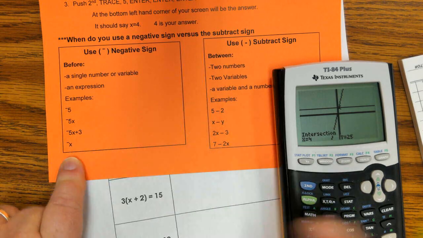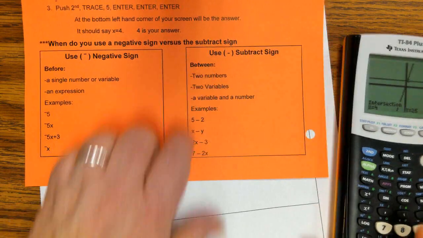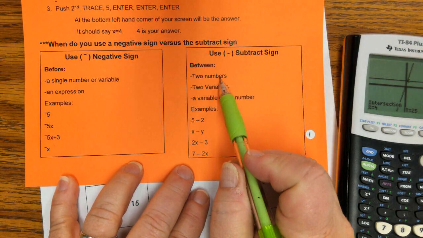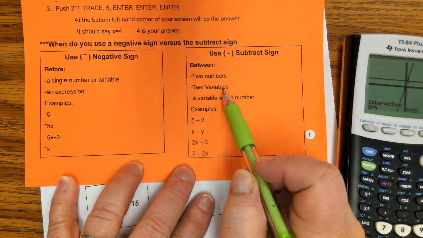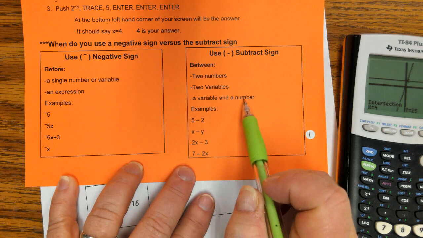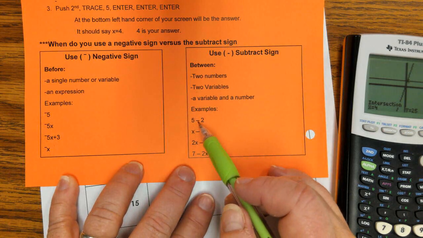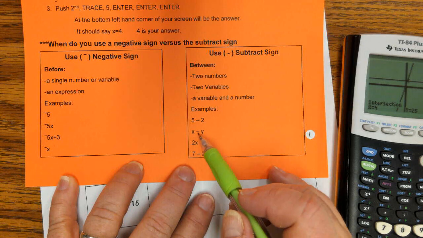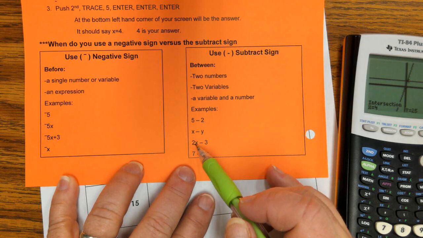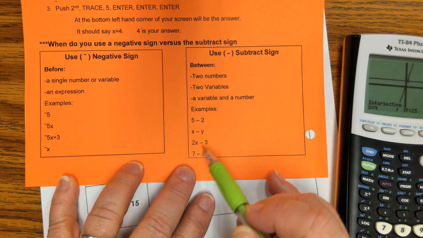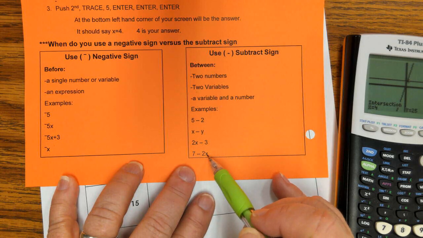When you use the subtract sign, it is when it is between 2 numbers, 2 variables, or a variable and a number. So examples are 5 subtract 2, x subtract y, 2x subtract 3, 7 subtract 2x.